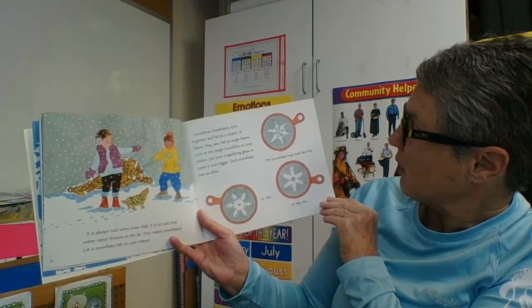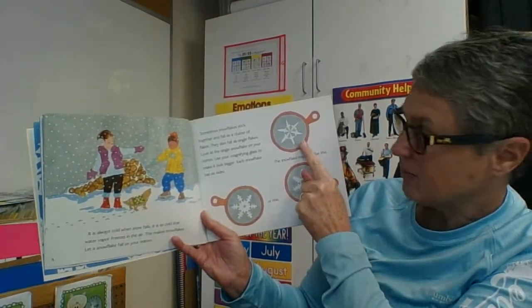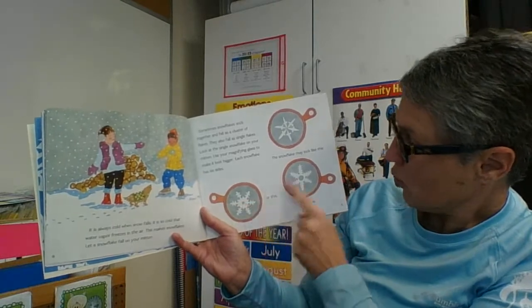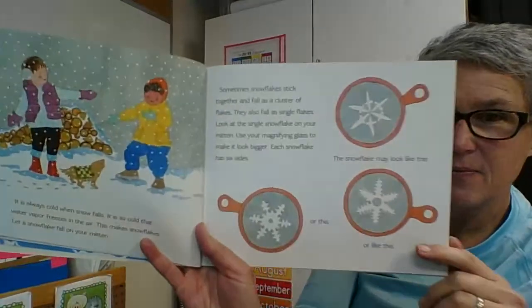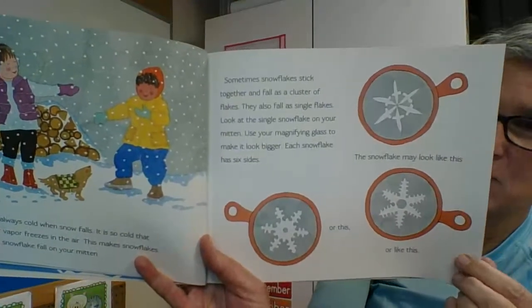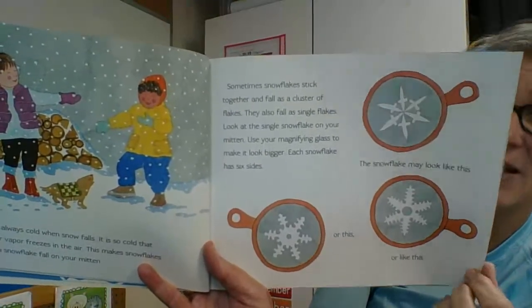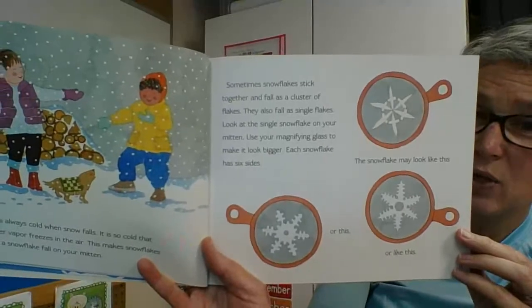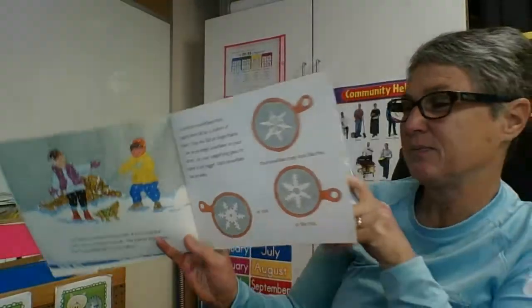The snowflake may look like this, or like this. Those are some very different ones, but we all know that they have 6 sides and 6 arms or legs called dendrites.